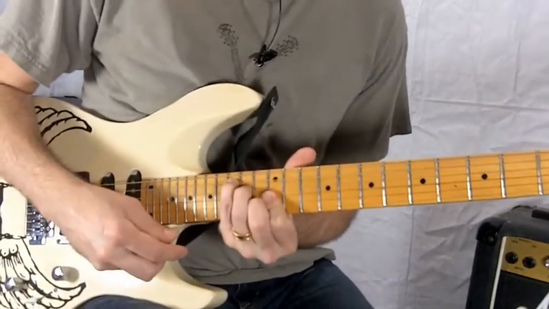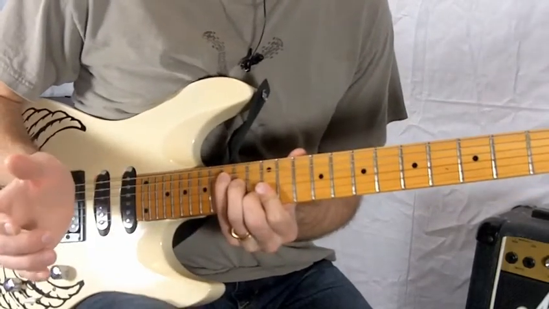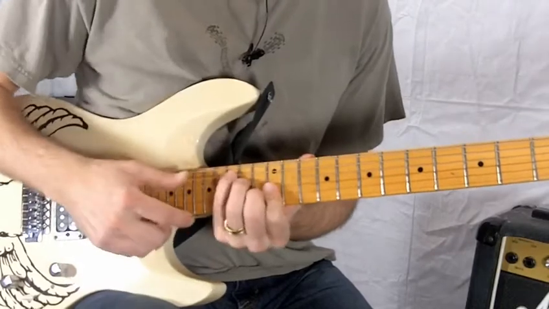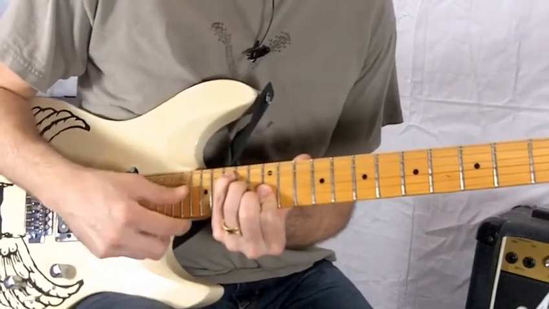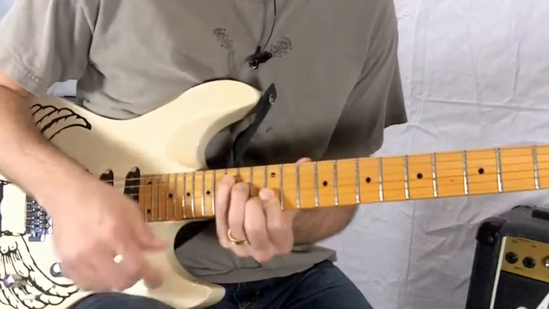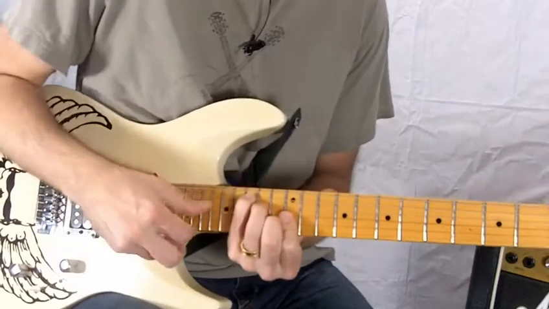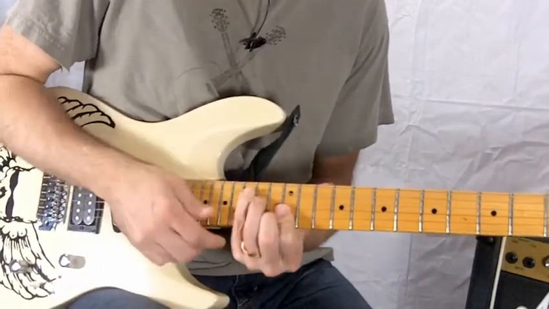So that's kind of in line with the whole CAGED system. If that seems interesting to you, you should check out the CAGED system. Google it and you'll find some good stuff. I have a page on my site about it too. So if you search scaletrainer.com, you'll find a little overview of the CAGED system.